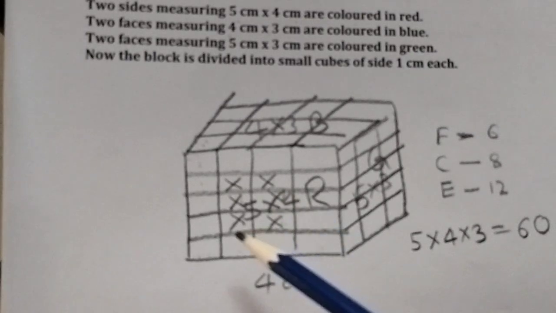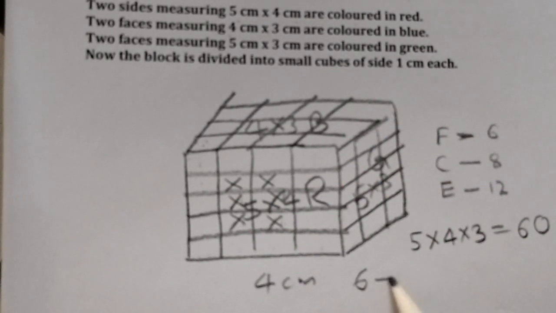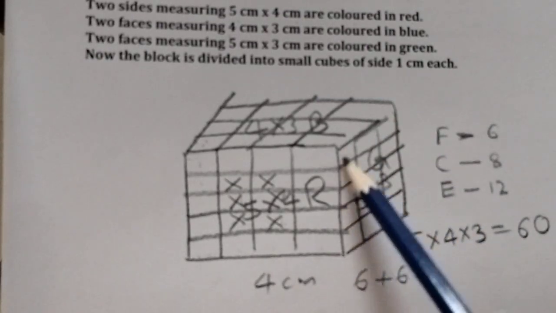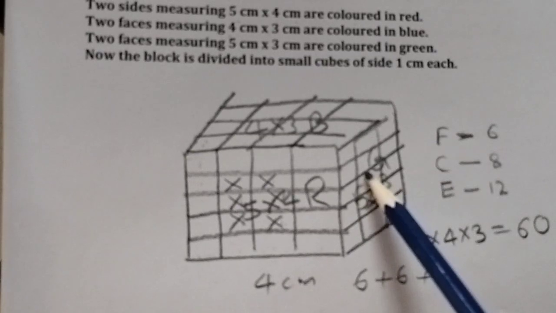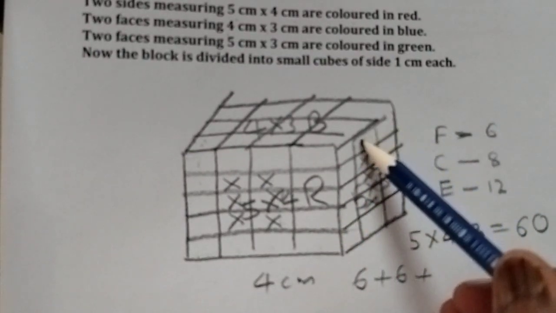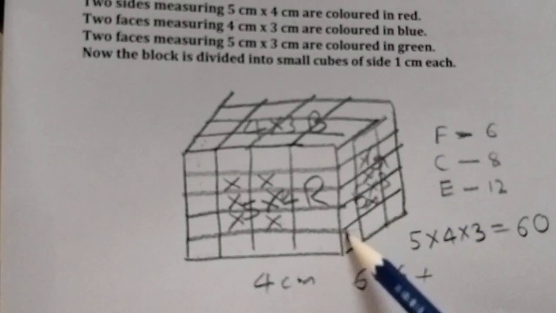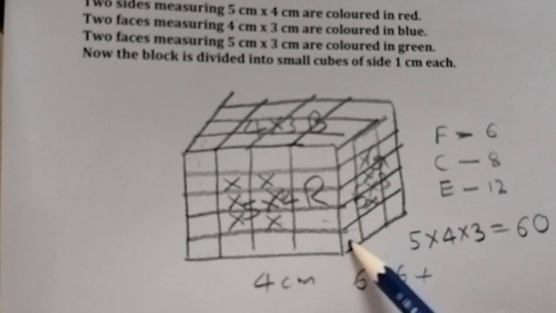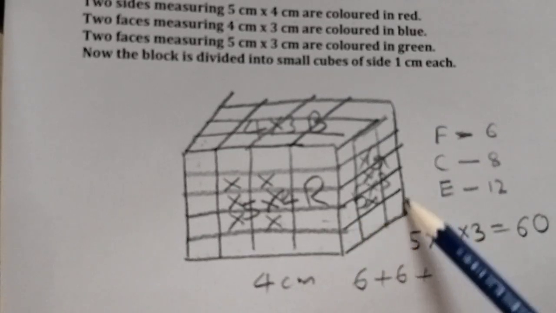Now this is the front, but the back side also has the same 6. Now 6 plus 6. This is the right side, I am assuming the right side of the cuboid. The boundary of this frame we don't consider. Why? Because this is two face color, this is three face color, and so on.